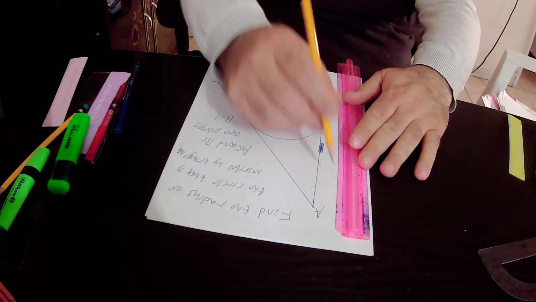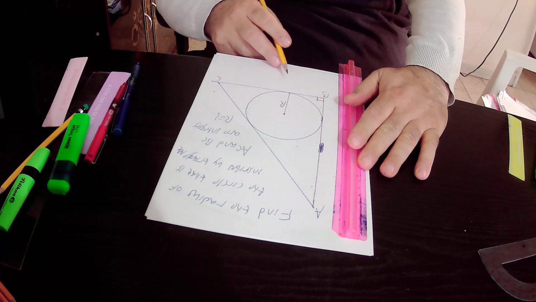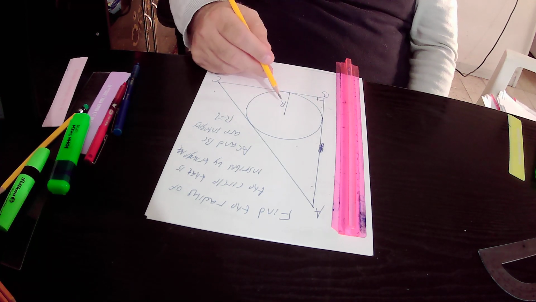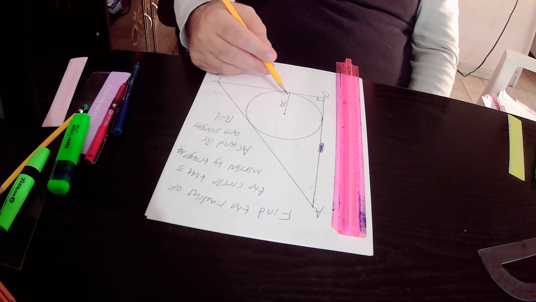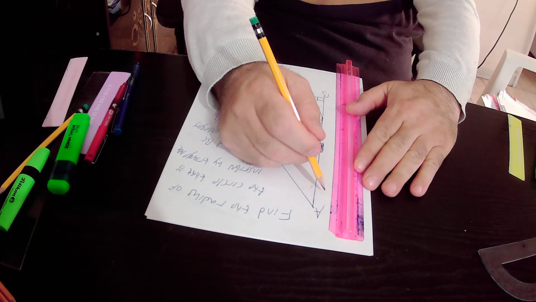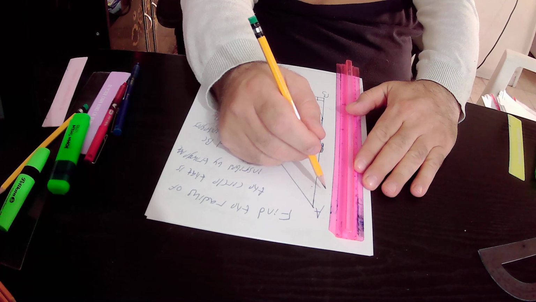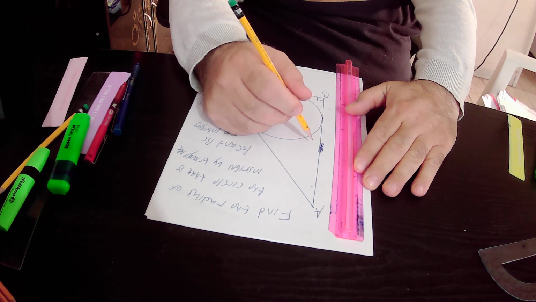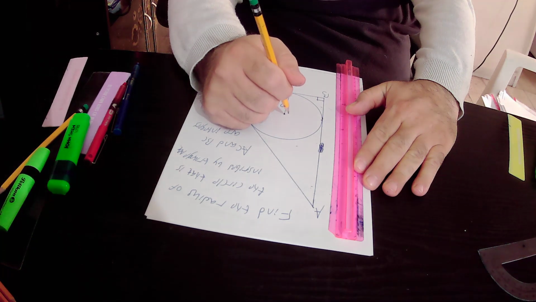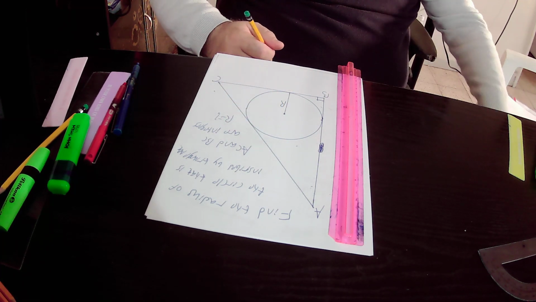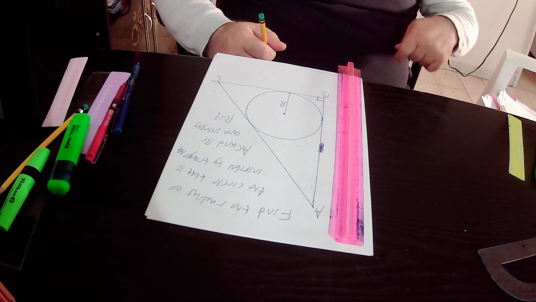Inside this triangle we have this inscribed circle, and we want to find its radius. We'll find the radius of the circle in a general triangle ABC, and then we'll use the formula to find the radii of the circles in our specific right triangles.